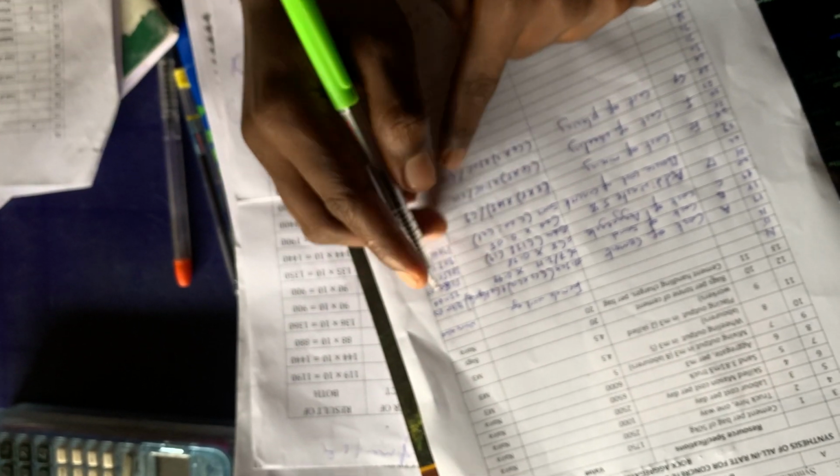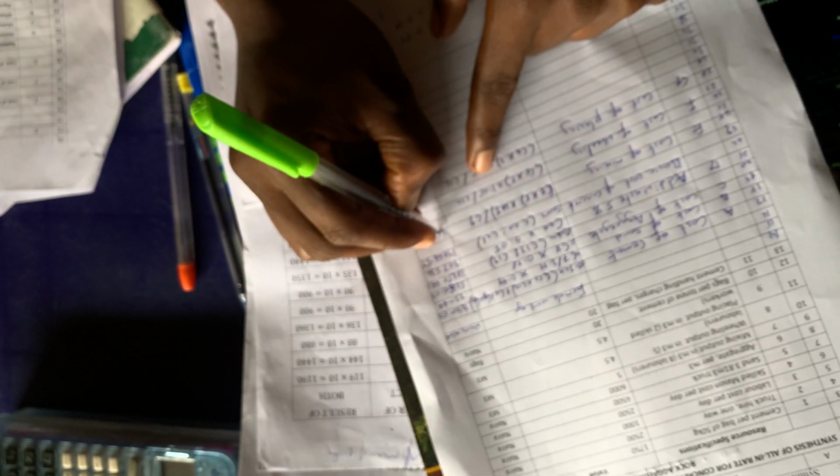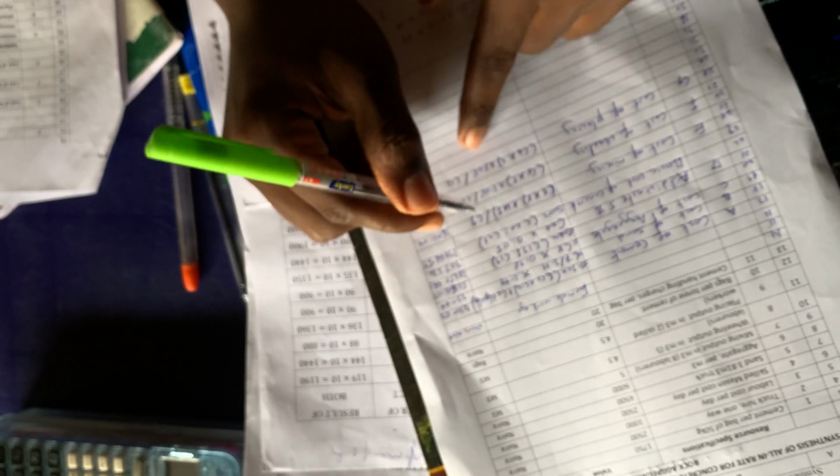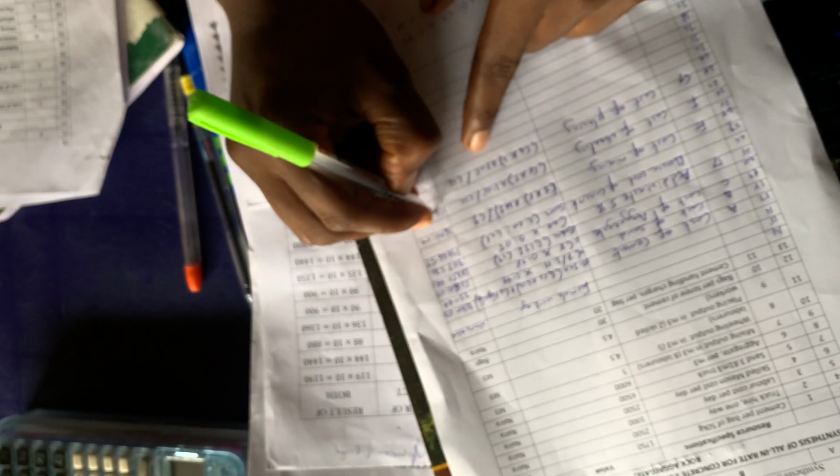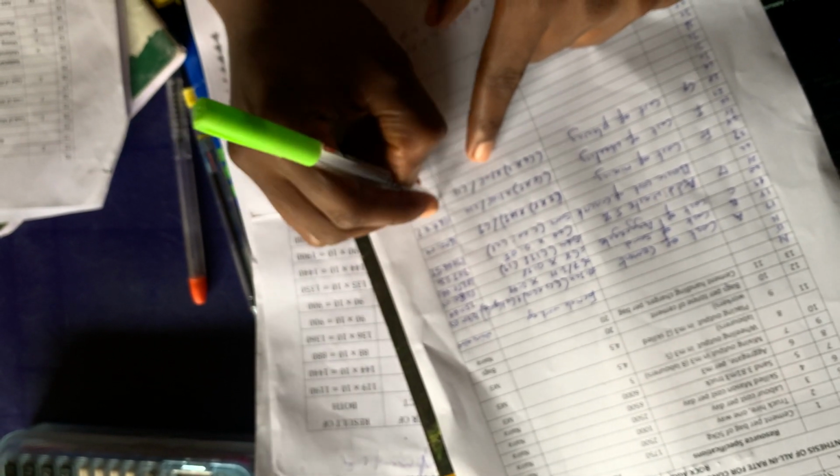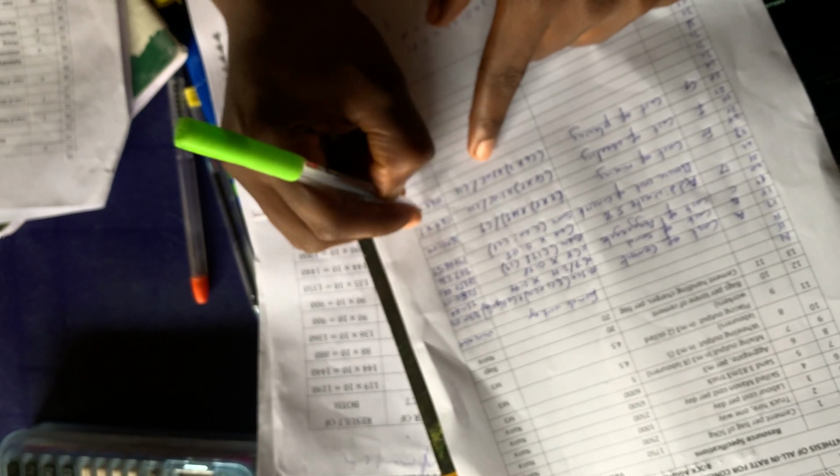You are going to get this one answer as 1680.00. You are going to get this 1166.67. The same procedure, 1166.67. Then that is all.